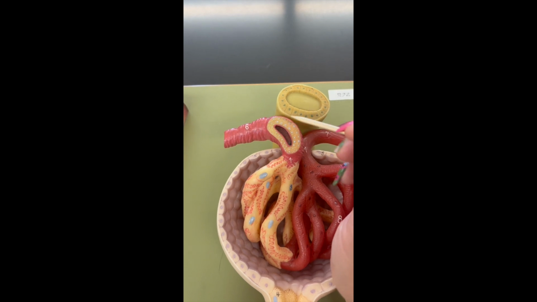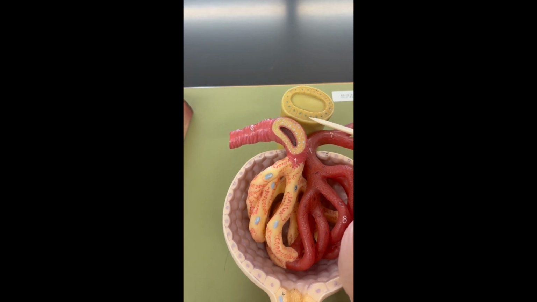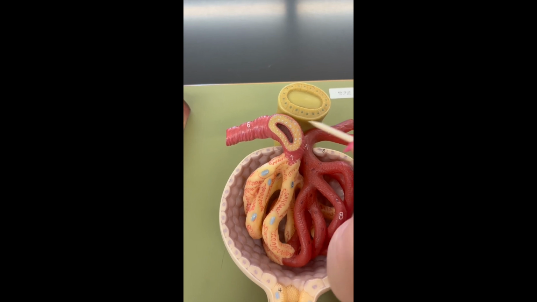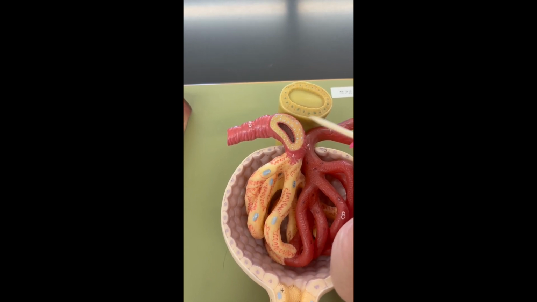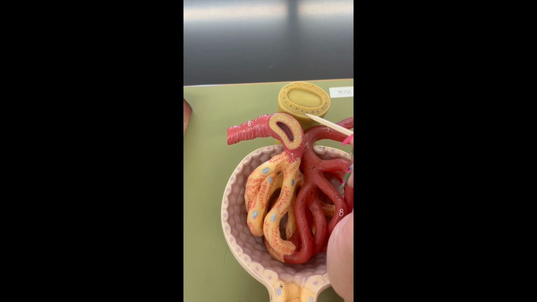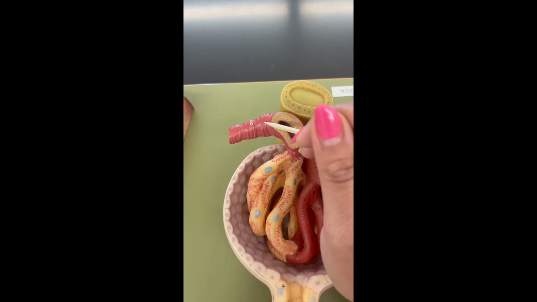Macula densa cells, which in the textbook show on the outside of this part of the tubule here, so they might be over here, but just know that they're associated with the tubule. You have macula densa cells here that are going to act as chemoreceptors, detecting the level of sodium in the filtrate, which will actually give us information about how much is in the blood.